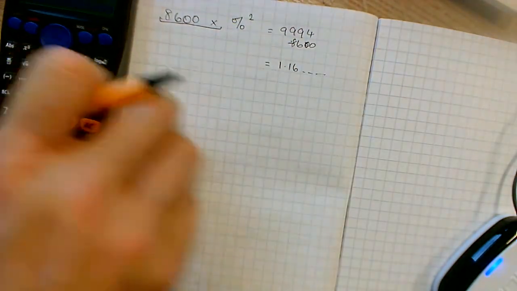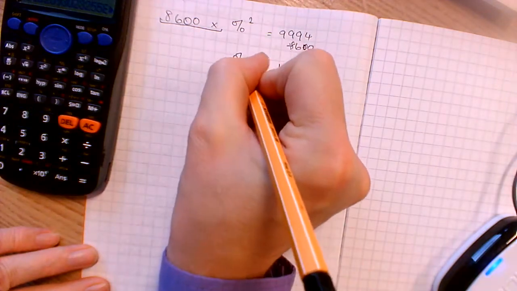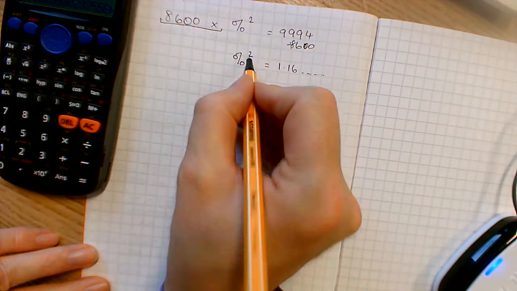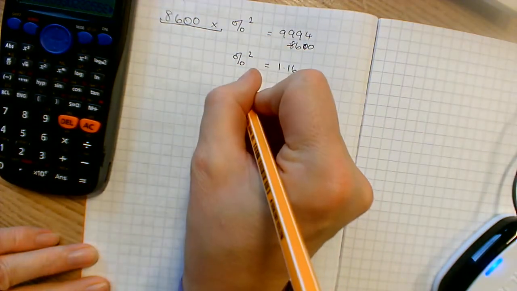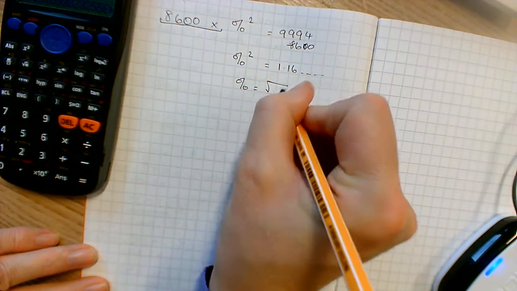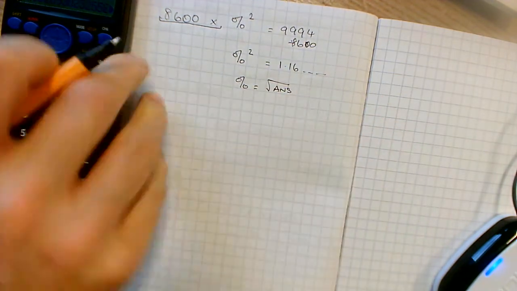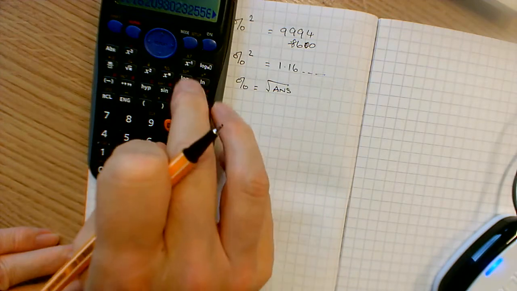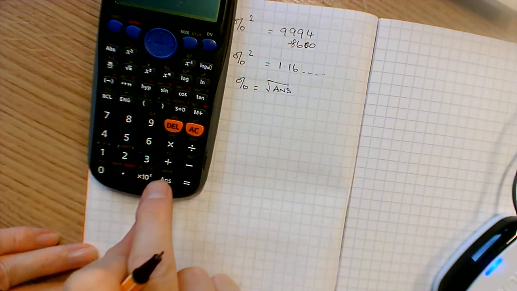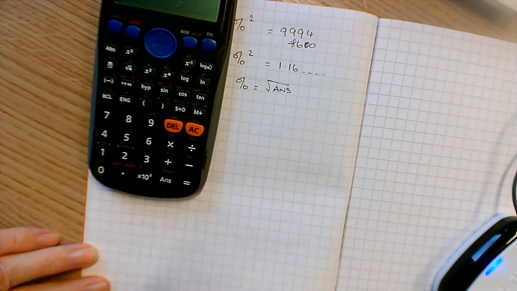We'll just leave that in the calculator. So that's the percentage multiplier squared. Now I can get rid of this squared by taking the square root on that side. So the percentage equals the square root of that answer that I've just had. So I'm going to do the square root. Where's the square root? Square root of the answer, equals.